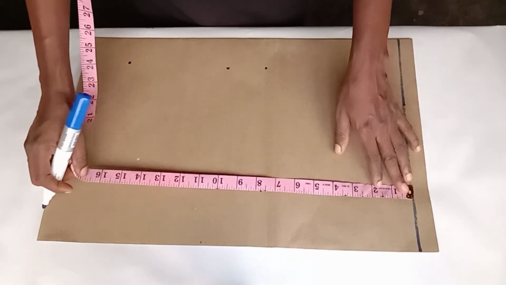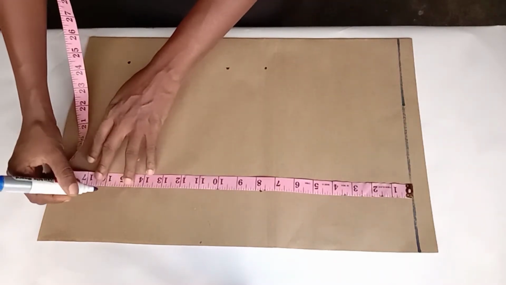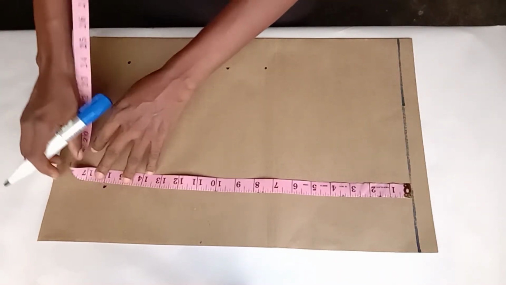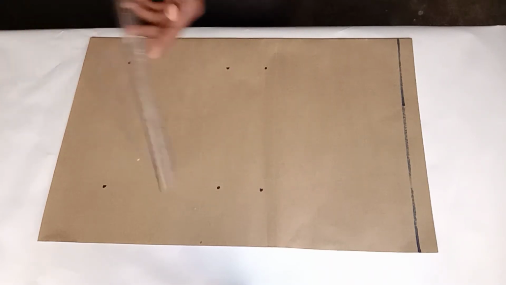It is actually 15 and a half, but I added half-inch seam allowance to join it to the peplum or the skirt. Then I'll rule it into a straight line.